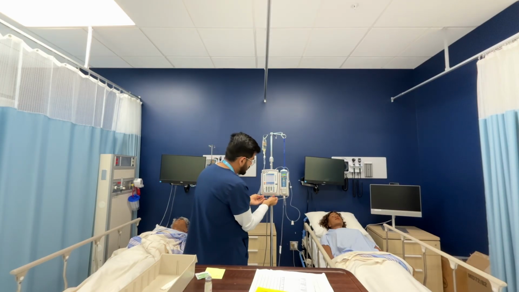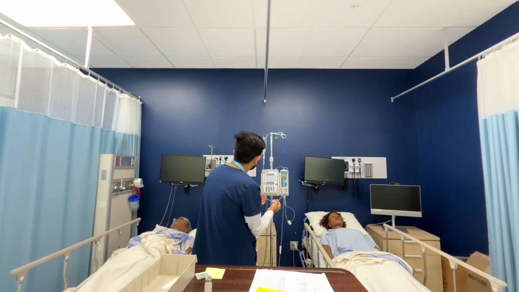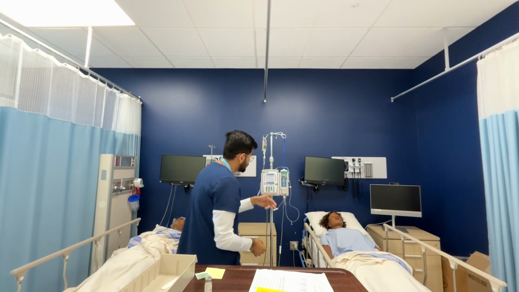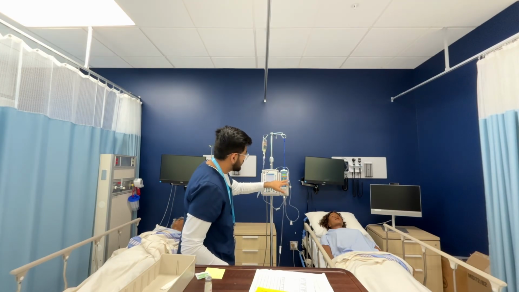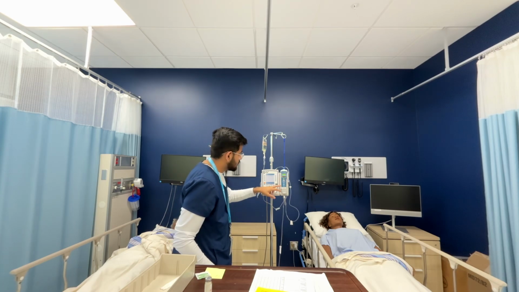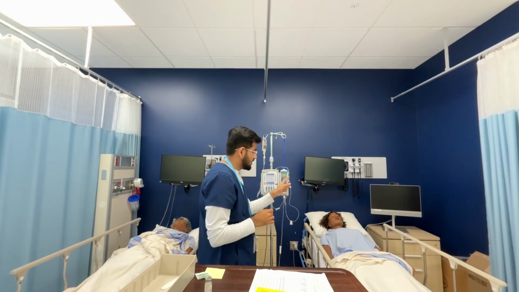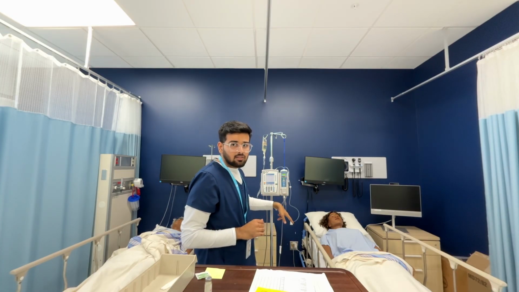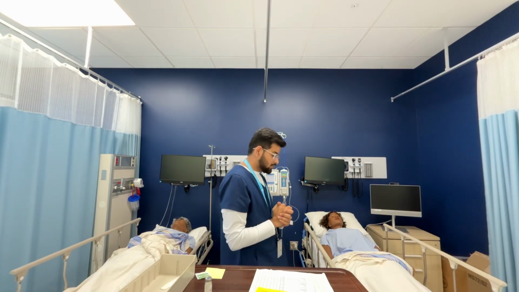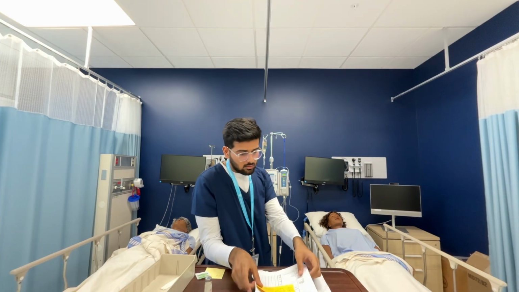I'll make sure that both the clamps are open so my medication can go through. Pantoprazole is running properly, 100 ml. So yep, I checked the secondary line, and the secondary line is running without any problem. Now I'm gonna go to Miss Fiona.